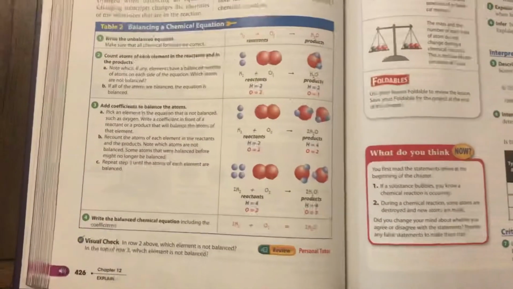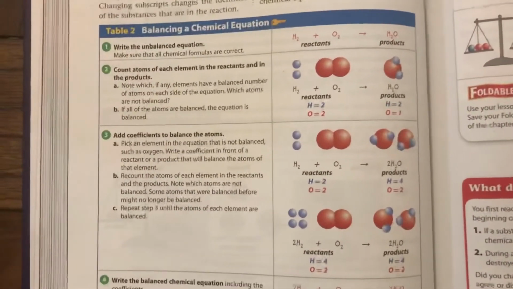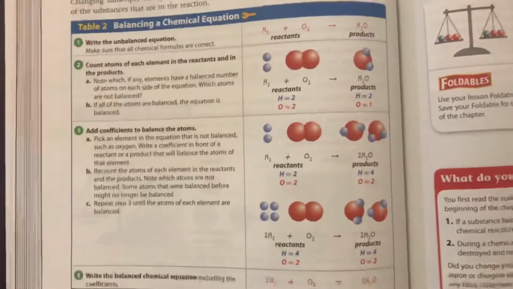So for this, we're going to go to an example on page 426. Okay, so your book gave this example earlier, and this is one we're going to use to try to balance the equation.